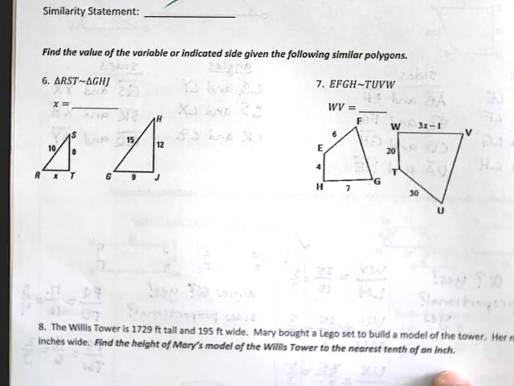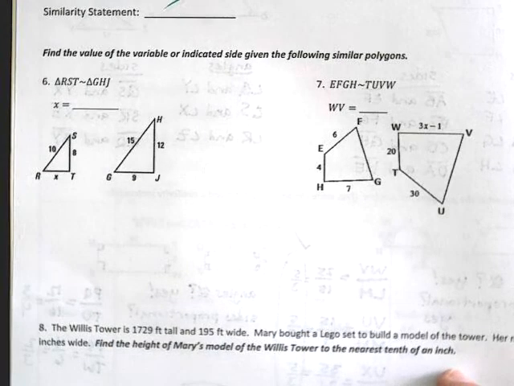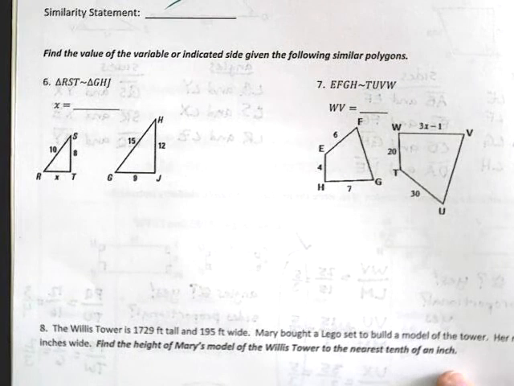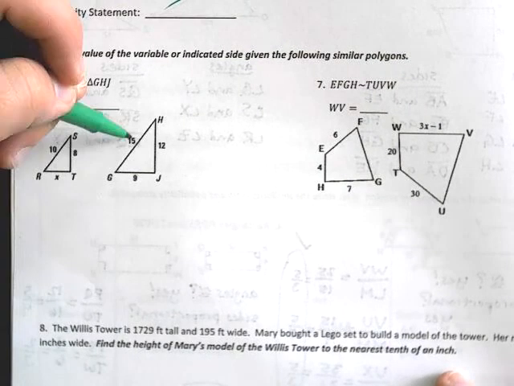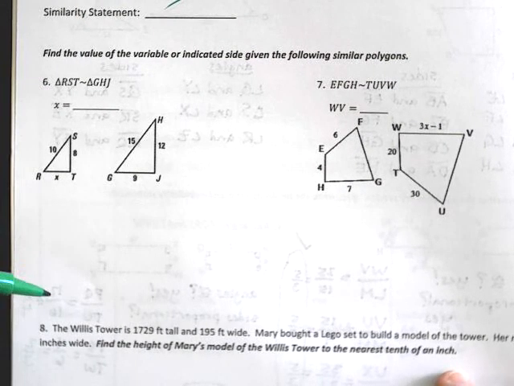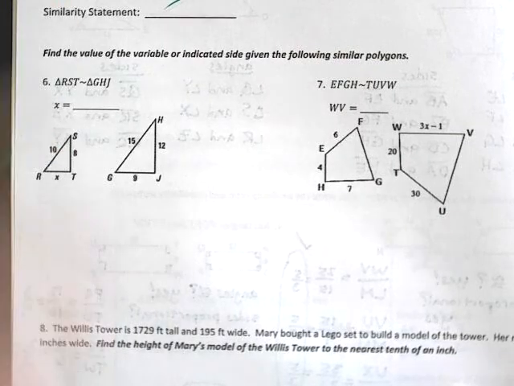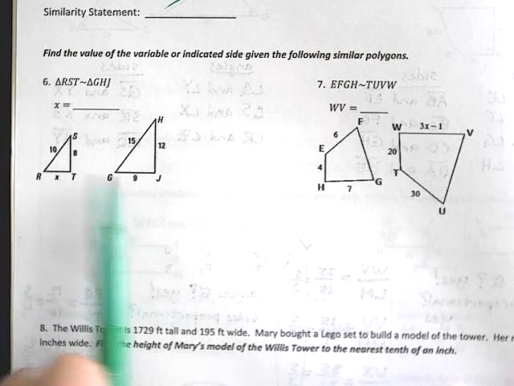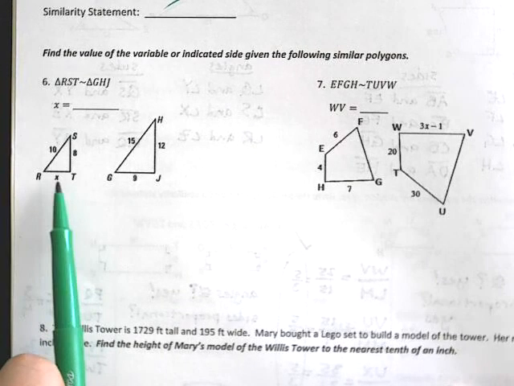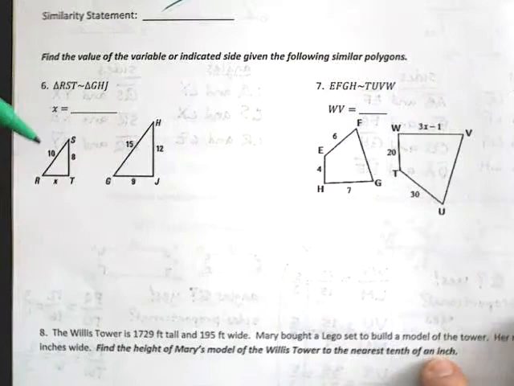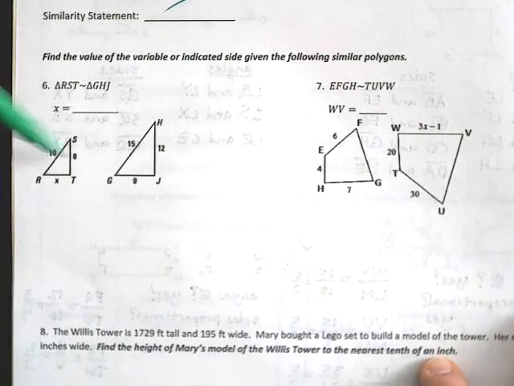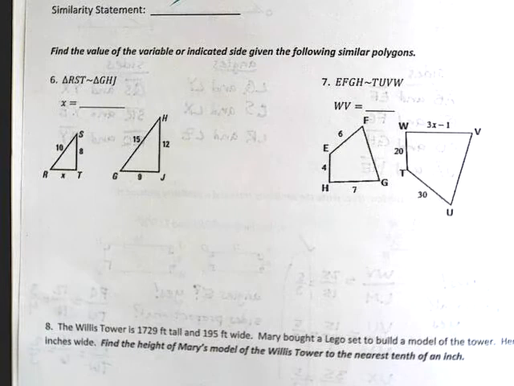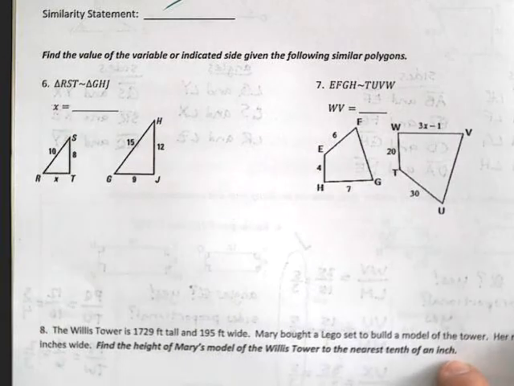Now, it does not matter which sides you choose, okay? You can go 10 over 15 if you'd like. You could go 8 over 12 if that's what you like. You're going to have to use the x and the 9 because that's what we're trying to solve for. But basically what I'm just trying to say, you don't need to get all 3 in this case. Why? Because I'm already told that they're similar, so the sides have to be proportional.